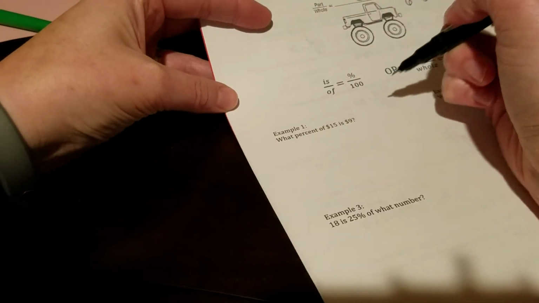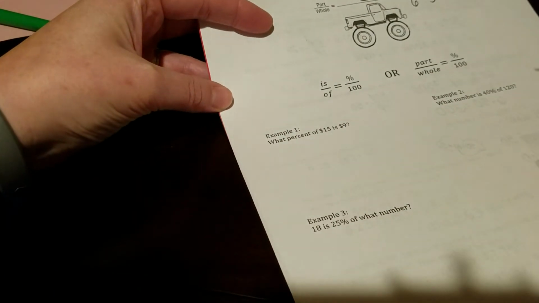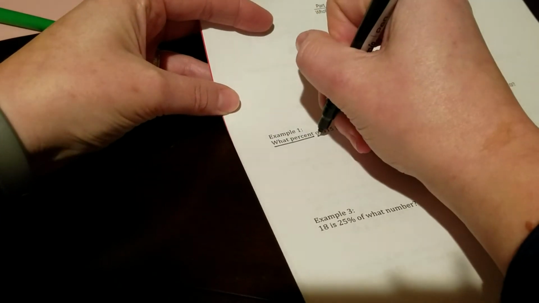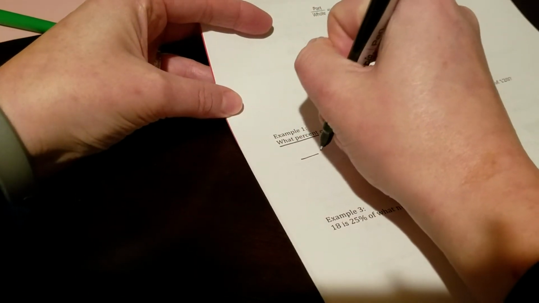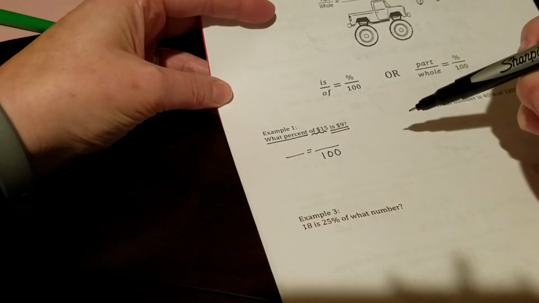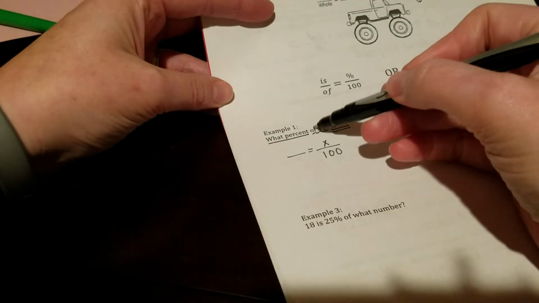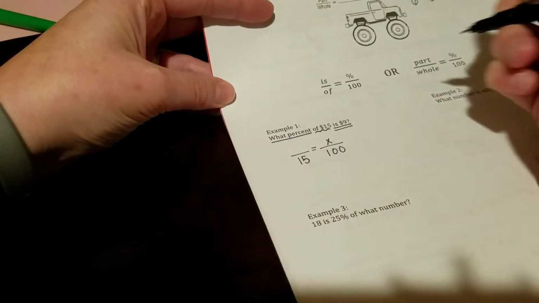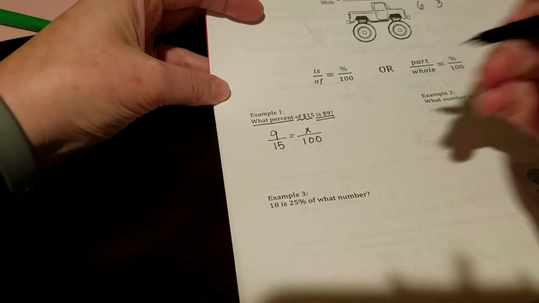Really what we do is look at the problem and figure out what pieces we have. In this first one, what percent of $15 is $9? If you set up your proportion, the 100 will always go down in the bottom right-hand corner. It says what percent, which tells me we're going to have a variable in the percent spot because that's what I'm solving for. Of 15, $15 is my of number, which is the whole, so it goes down in the bottom. Is 9, so 9 is part of 15 as a whole.